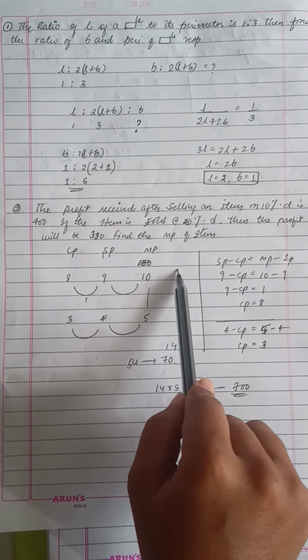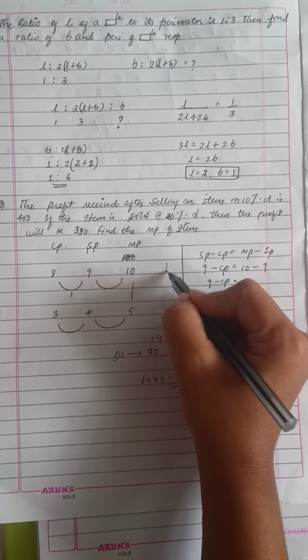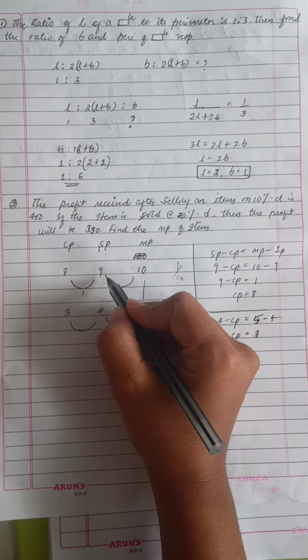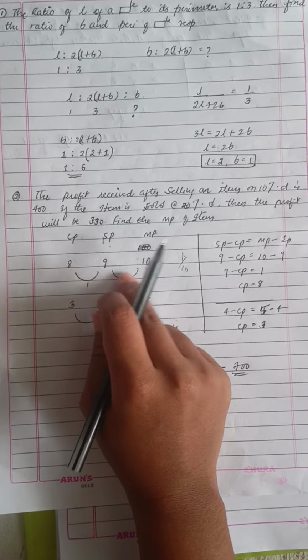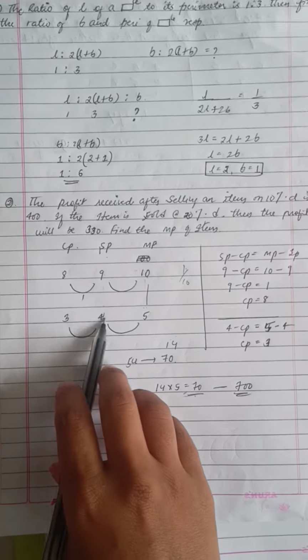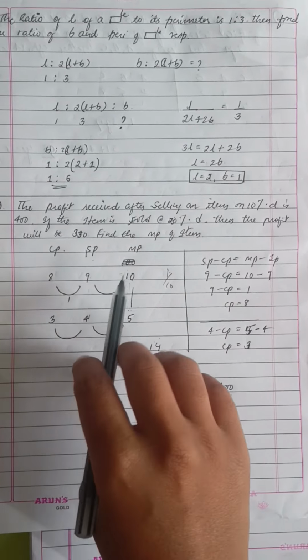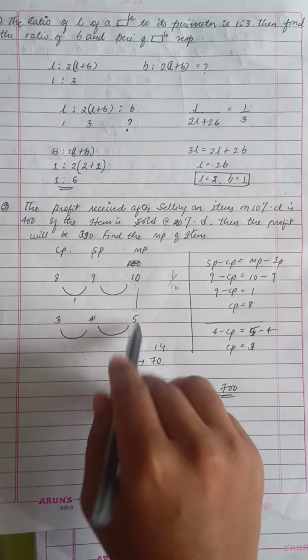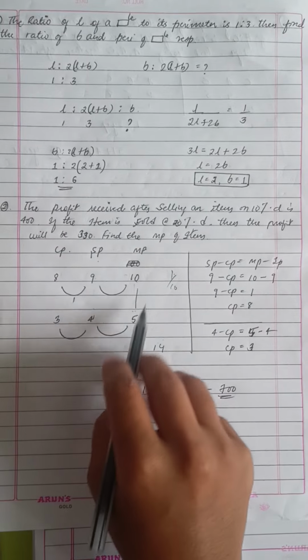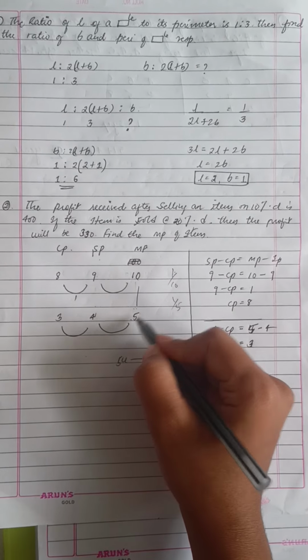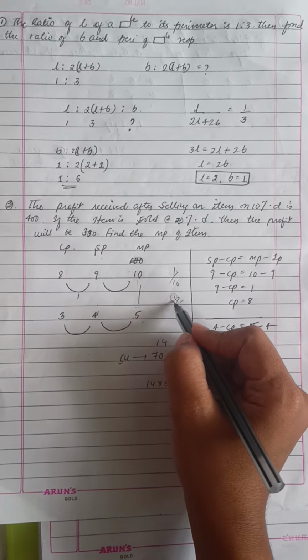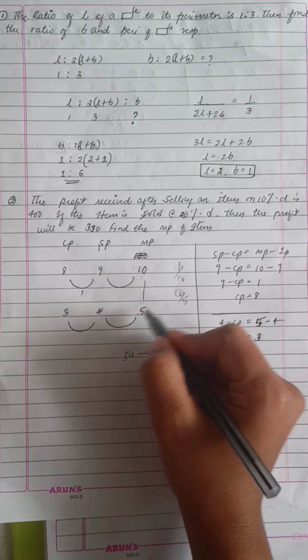So if I give a discount, 1 will be the discount, and after that it will remain 9. Another means the same article is given a discount of 20%, which means the fraction value will be 1 by 5. So if 5 is MP, then 1 will be the discount. If I subtract this, I'll get 4.